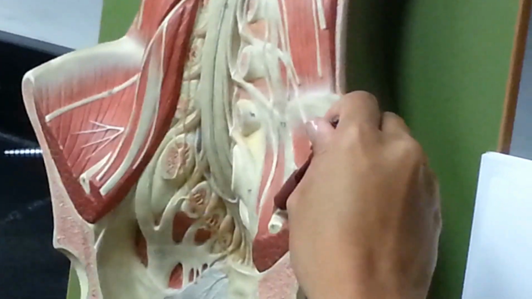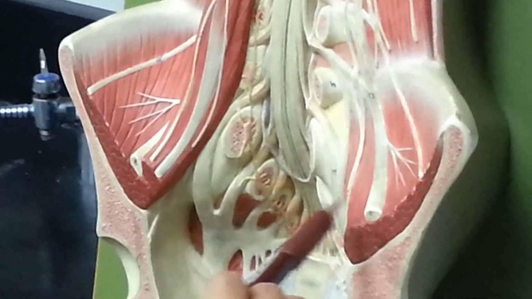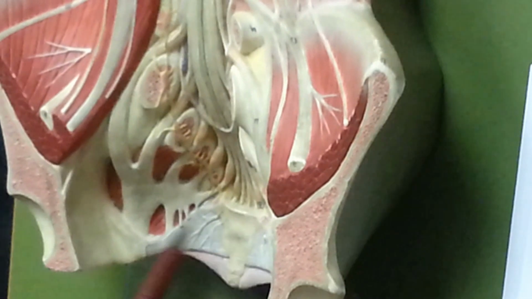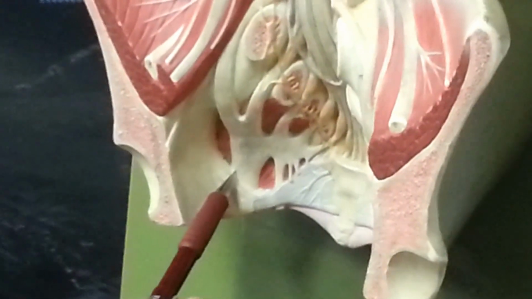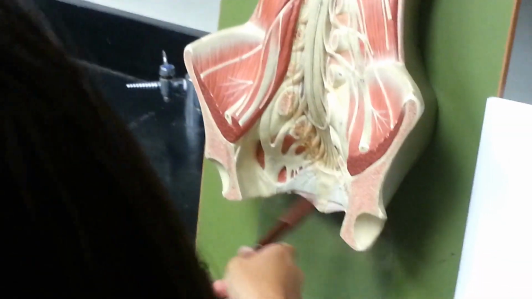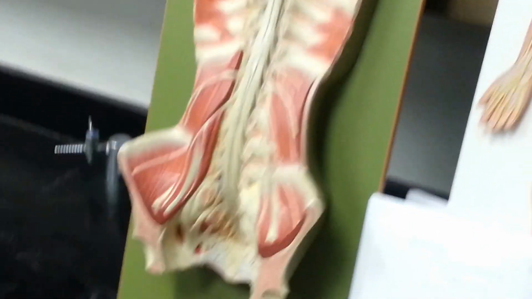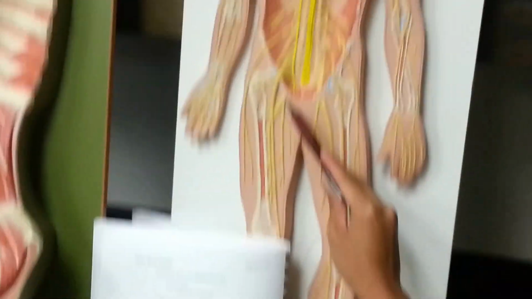This is the femoral nerve. Okay? This too is the femoral nerve. You see both are letter Es. And then this one at the bottom, the biggest one, that's the sciatic nerve. You see how huge it is? That's the sciatic nerve. And the sciatic nerve here is number 35.